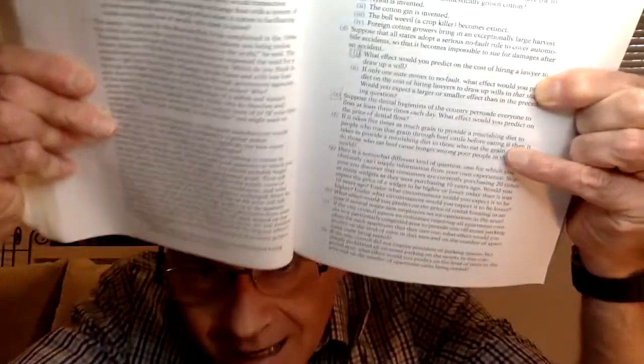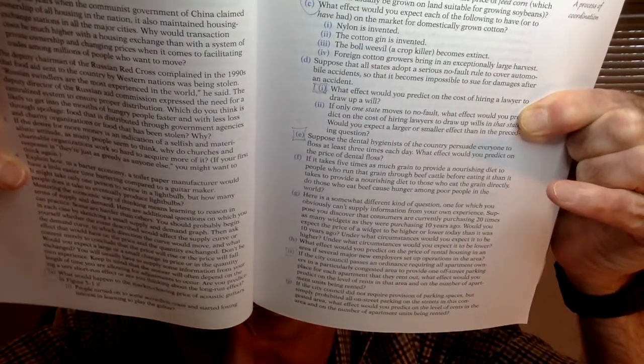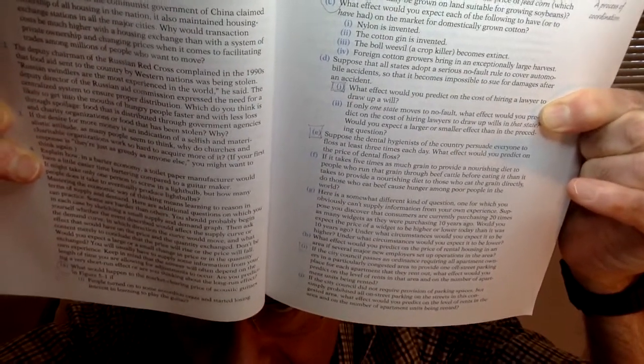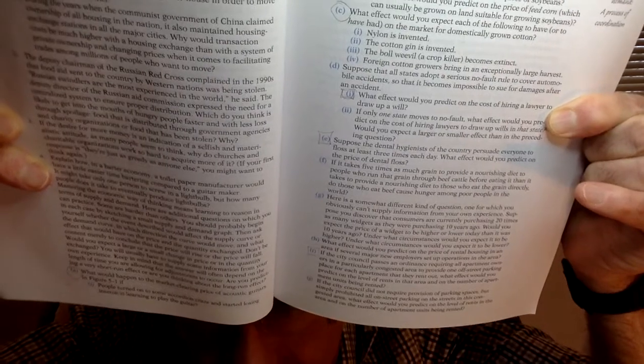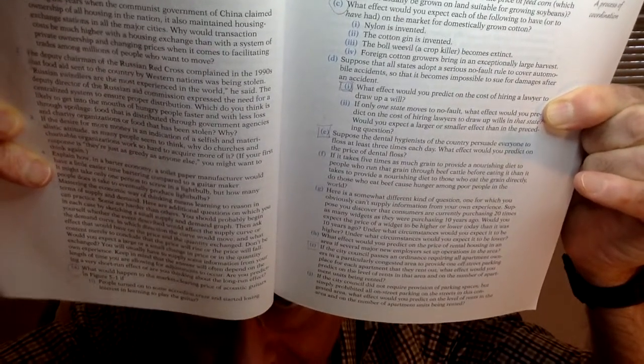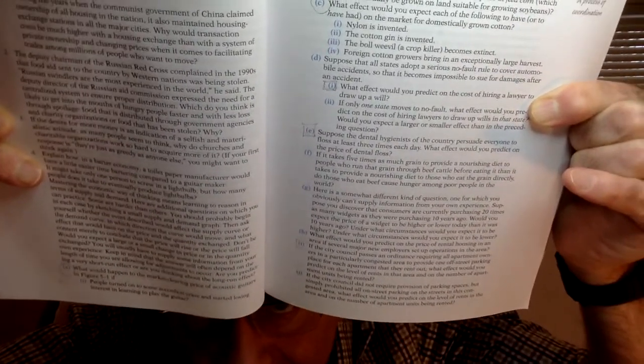Okay, part D. We're going to do question I, not question II. Suppose that all states adopt a serious no-fault rule to cover automobile accidents, so it becomes impossible to sue for damages after an accident.